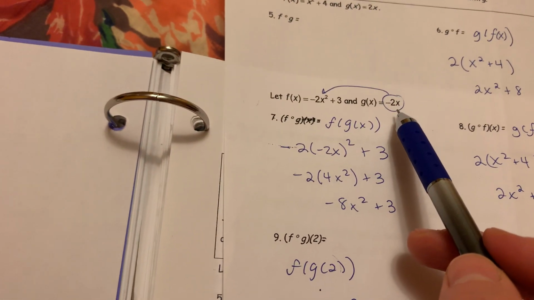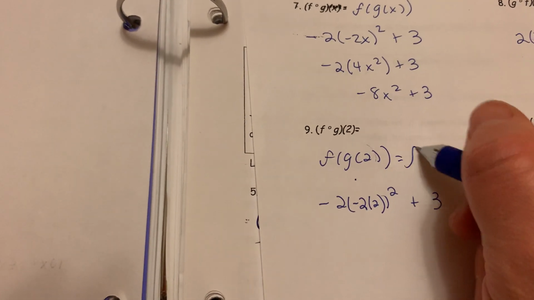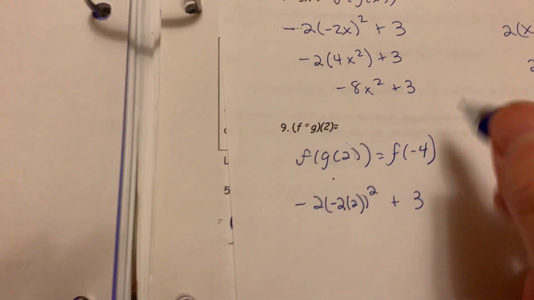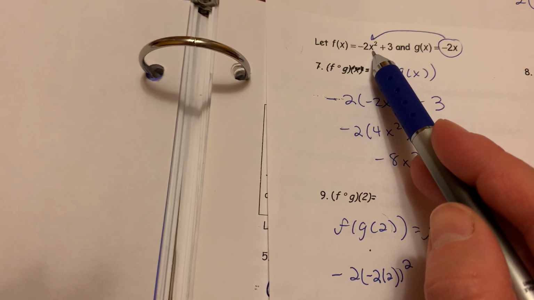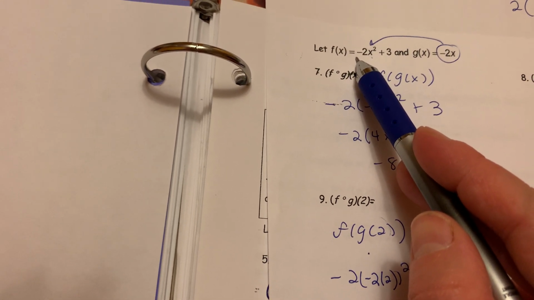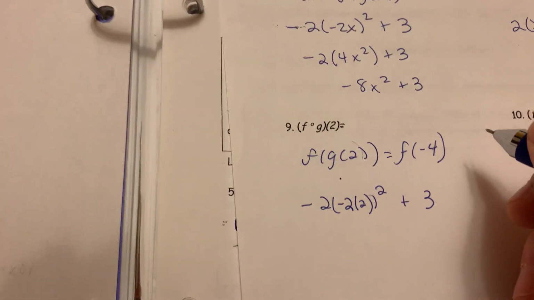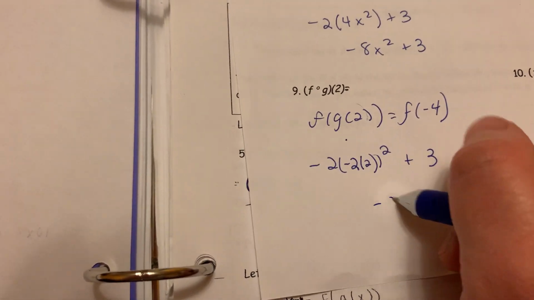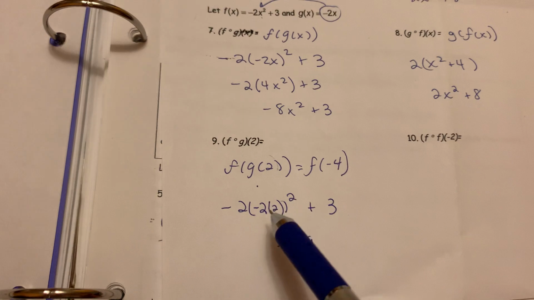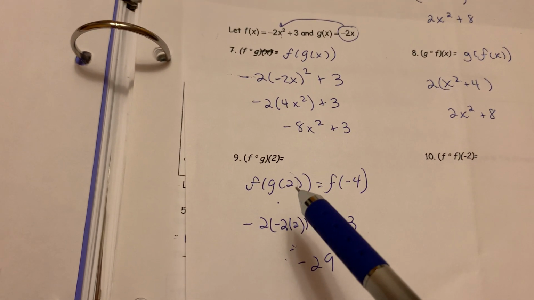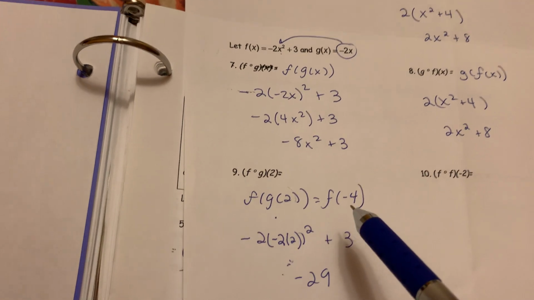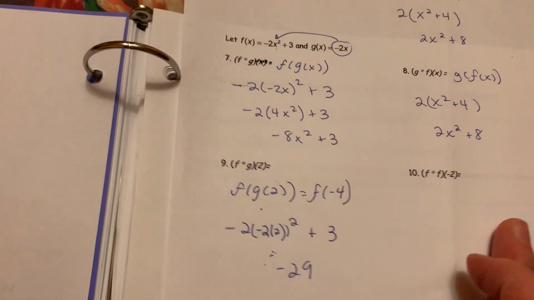Well, if 2 goes into g, that's negative 4. And now we put negative 4 into f. So that's going to be 16 times negative 2, which is negative 32. Negative 32 plus 3 is negative 29. So stick to this method if you want to stay consistent, or just plug in 2 into g, negative 4, plug in negative 4 into f, negative 29.